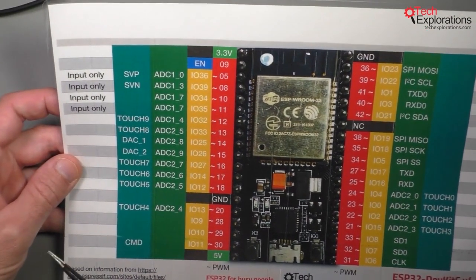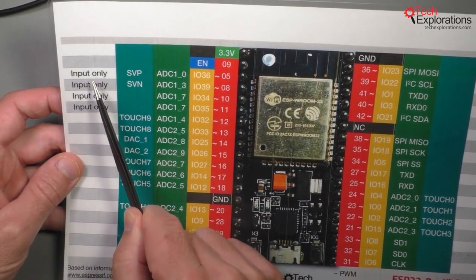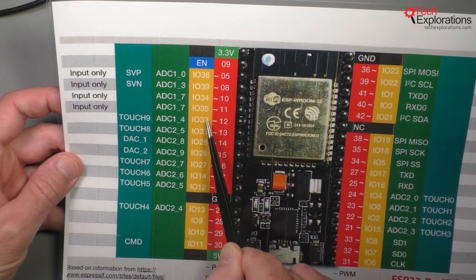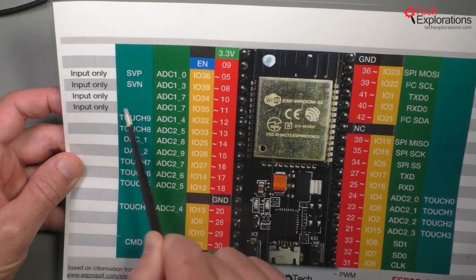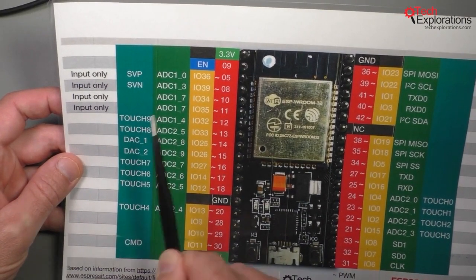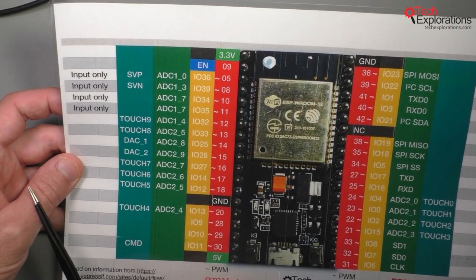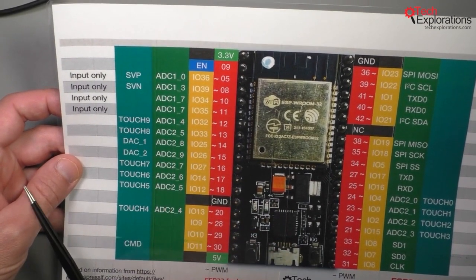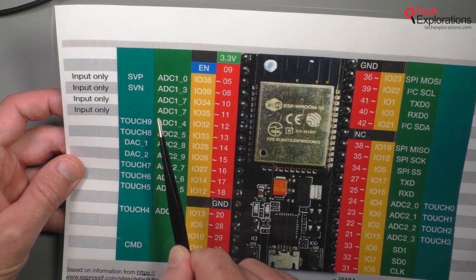But in addition to those, just remember that we've got 4 pins up here. So these are pins 36 to 39, which can only be used as inputs, in addition to some other capabilities that they have, such as the SVP and SVN. That's something I'm going to show you in a later section.